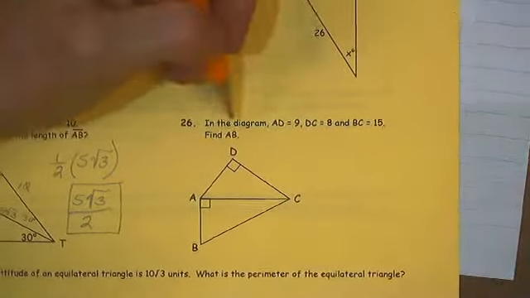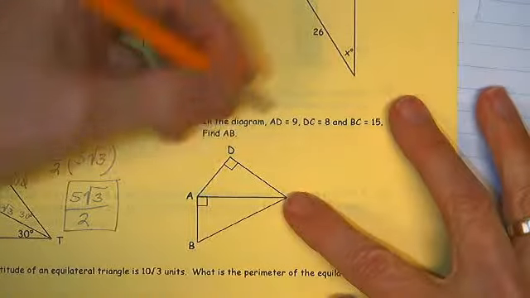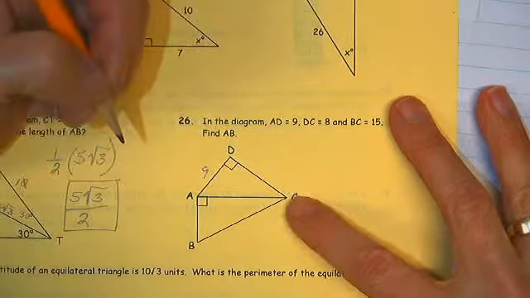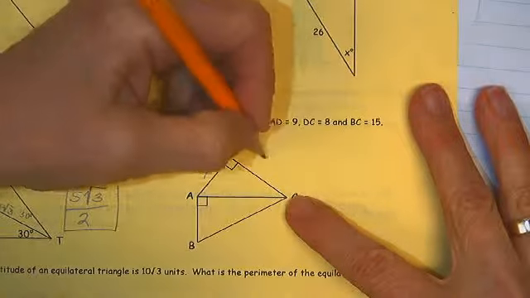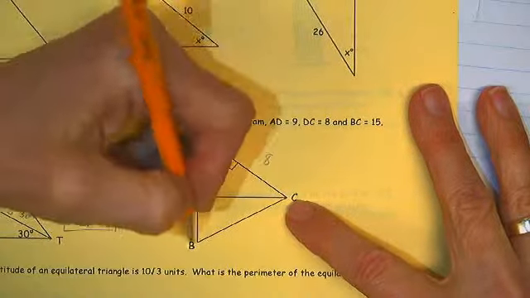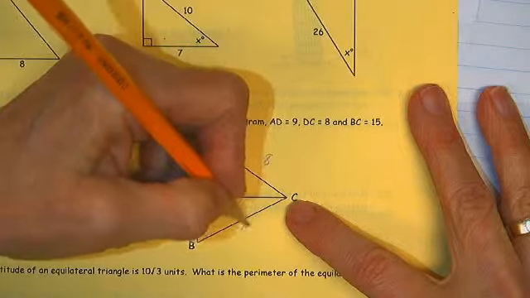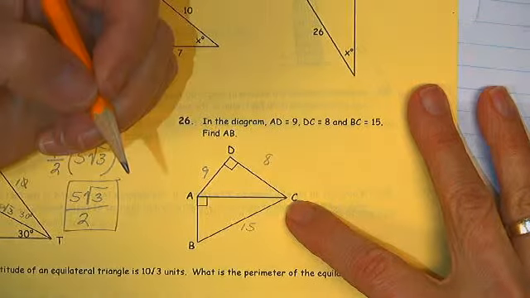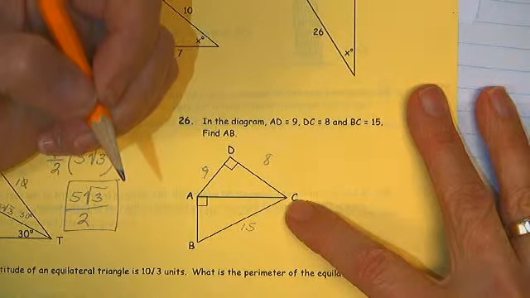26. In the diagram, AD is 9, DC is 8, and BC is 15. Okay.